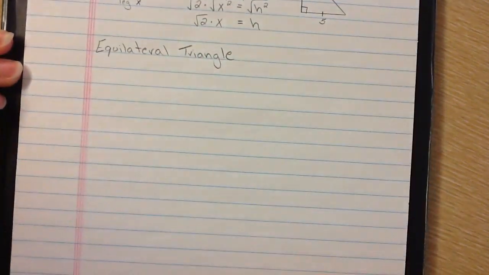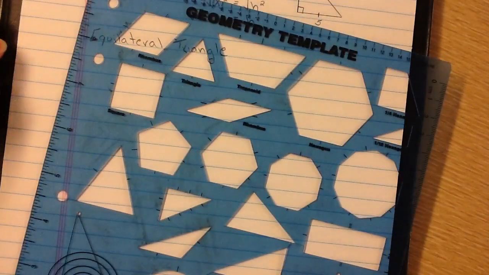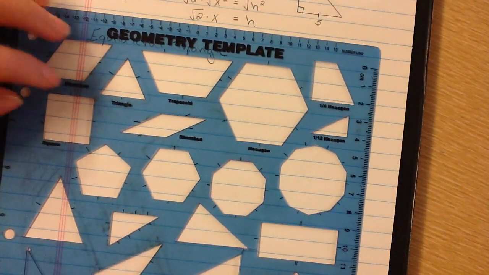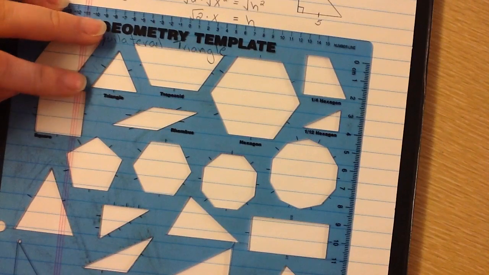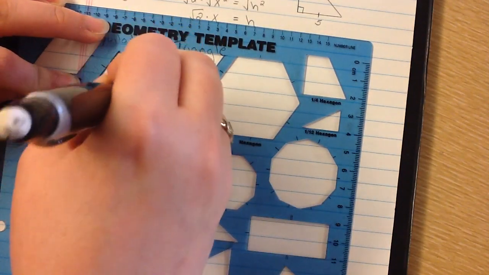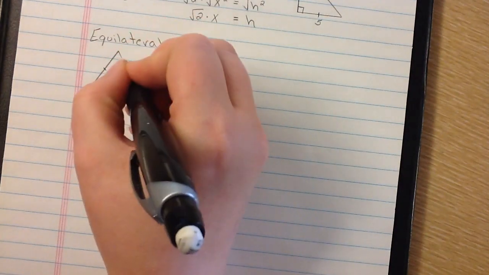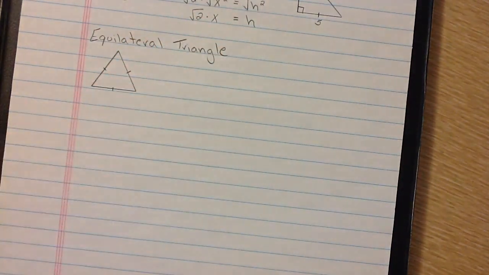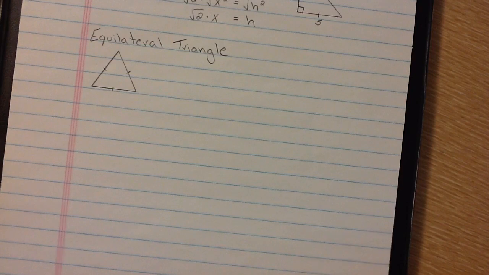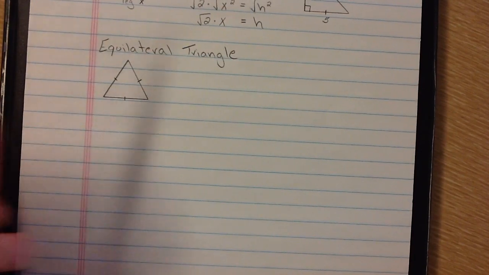All the sides are the same. So I'm actually going to start with an equilateral triangle, and you have a nice equilateral triangle on your template. Most of them do. So we'll do an equilateral triangle right here. All the sides are the same. So this doesn't have a right triangle in it. So let's put a right triangle in it.